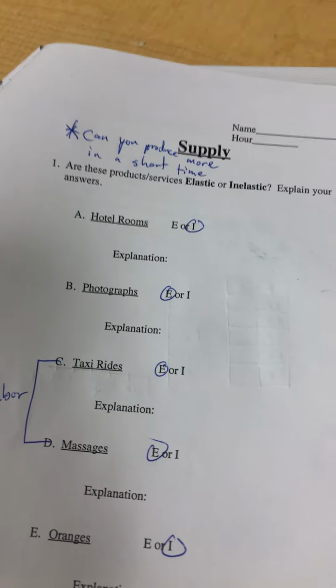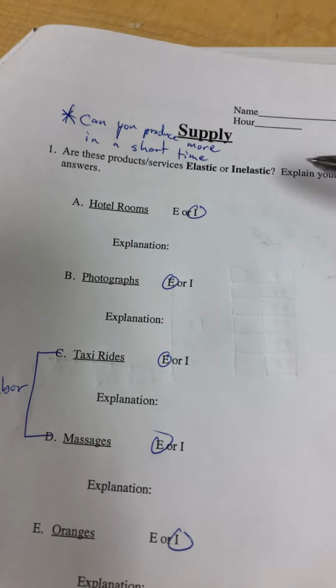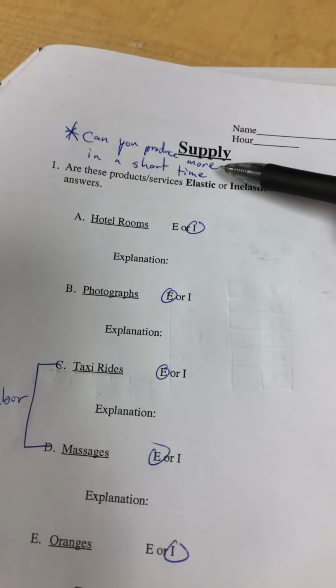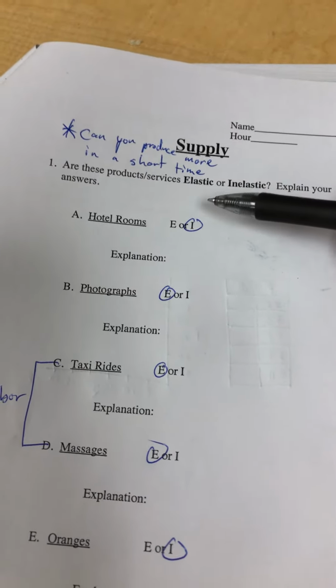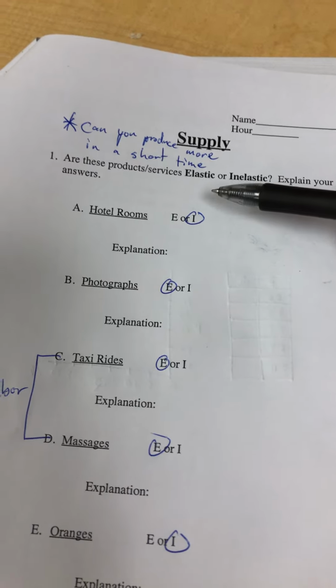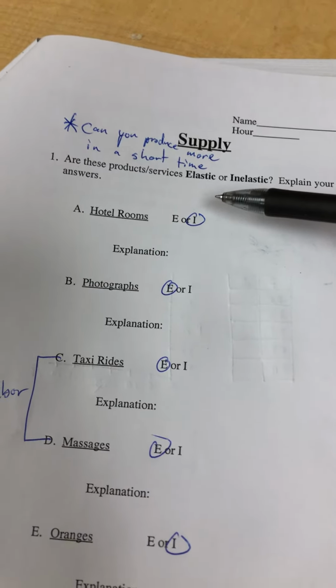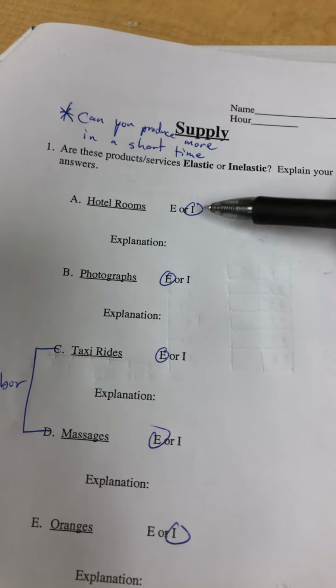All right, class. Today you're going to do a supply activity. It starts with this page right here. The main question you have to ask: can you produce more in a short amount of time? If you can produce more in a short amount of time, it's elastic. If you can't, and let's say the short amount of time is a month, then it's inelastic.